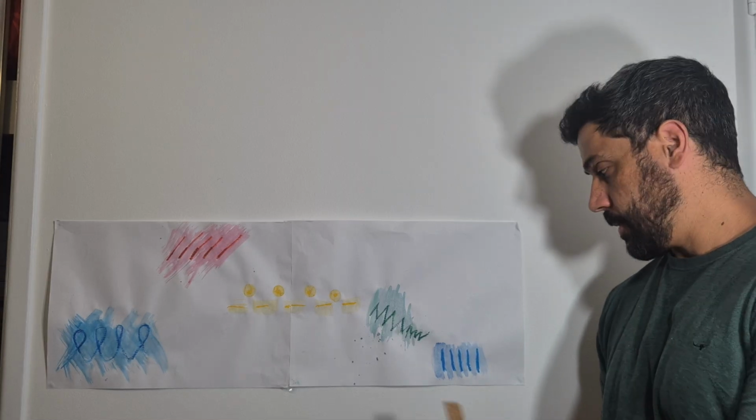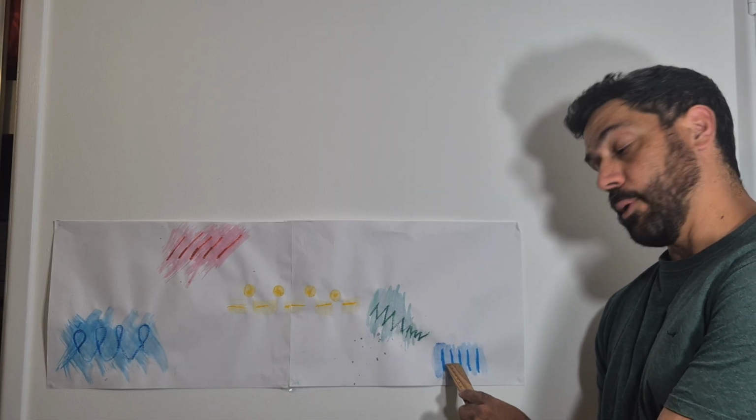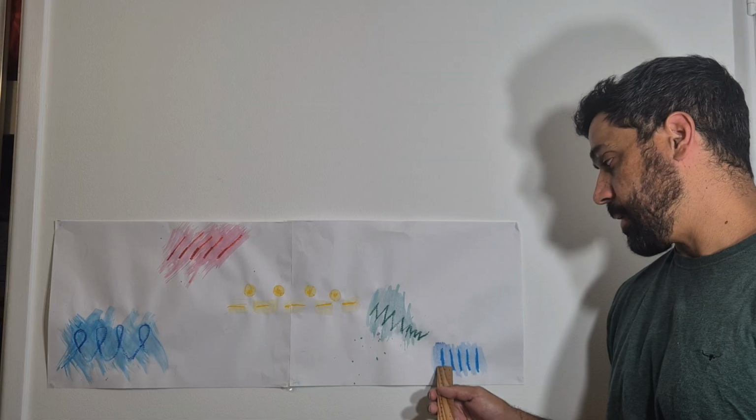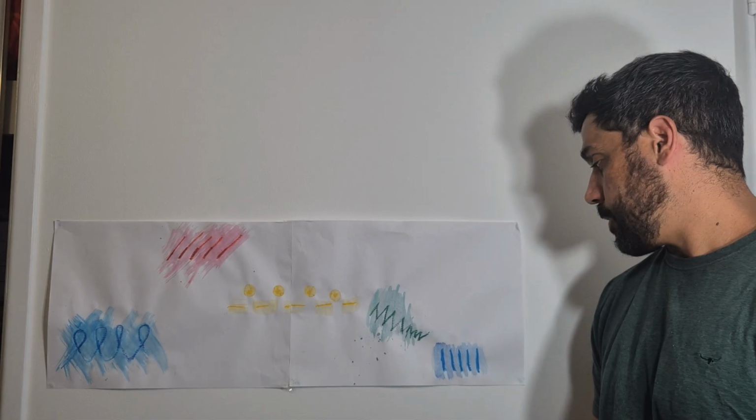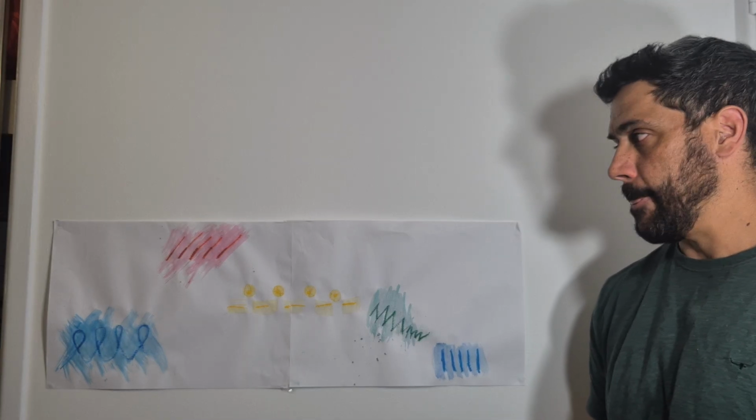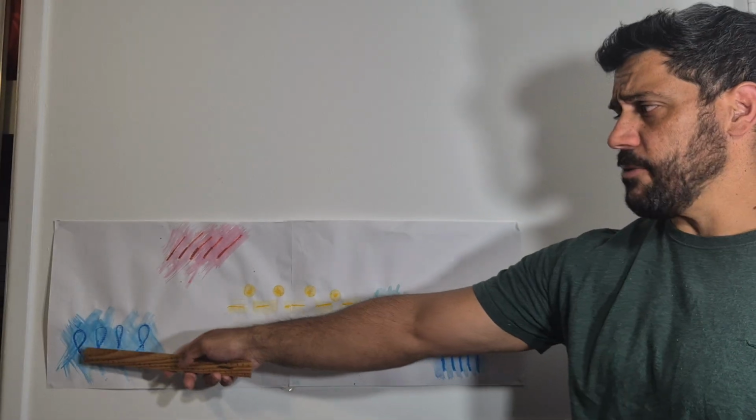The last one is another blue. It's a very cool, calm colour. There's five straight lines going straight up and down. Not much happening there.